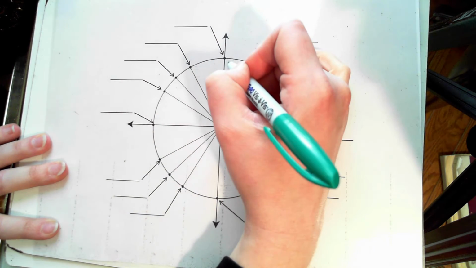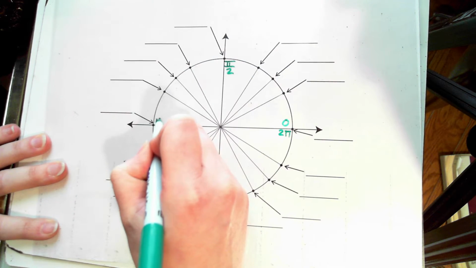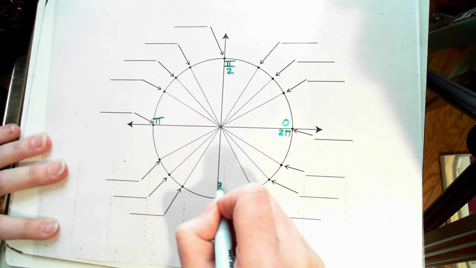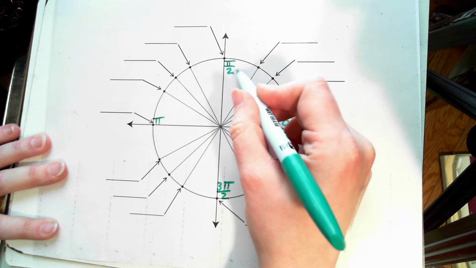Now moving along, we have pi over 2 up here. This would be pi, and this is 3 pi over 2. Okay, so those are the main ones on our axes. Next, I'm going to go and do the ones that are in between.